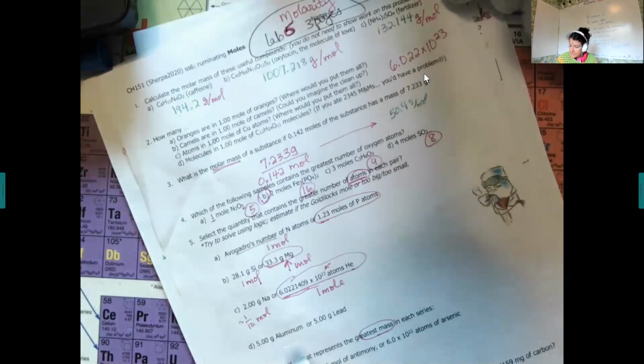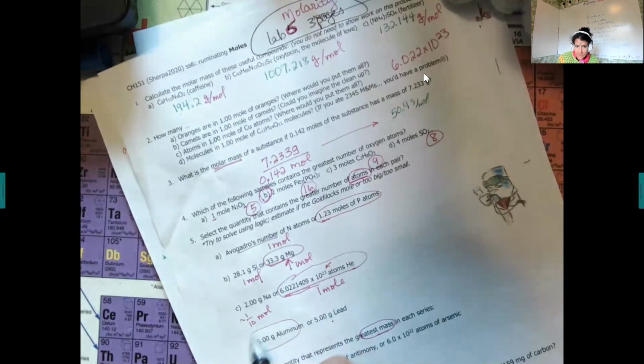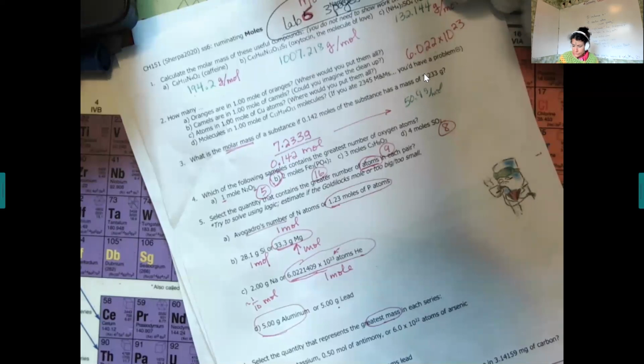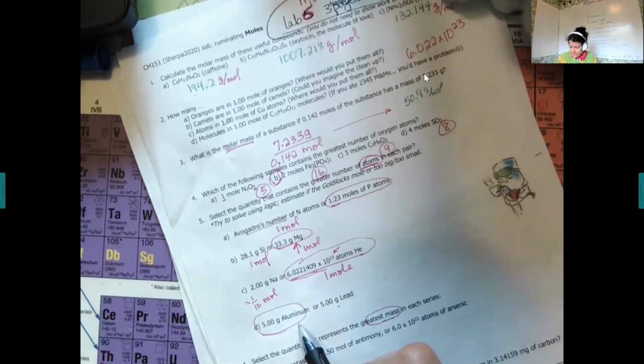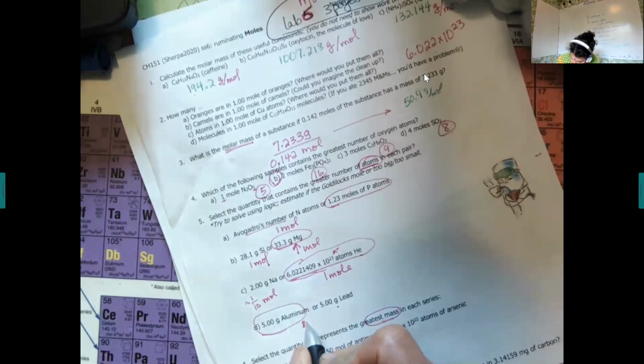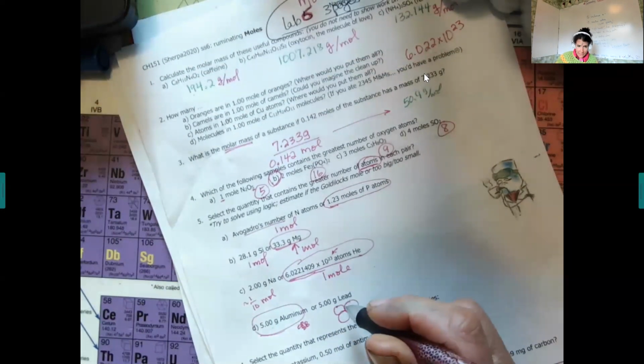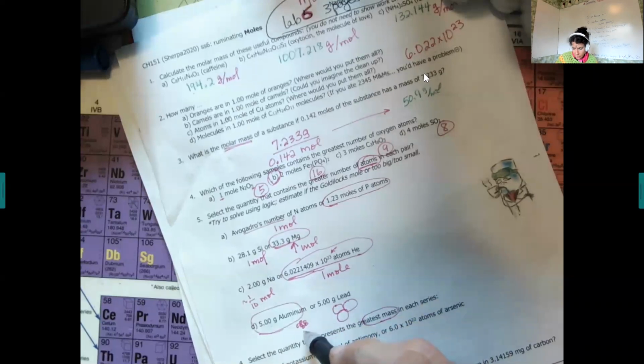All right, and then the last one, if they are the same mass, the smaller one, there's going to be more of. There's 2 ways to think of this. One is just thinking through logically. The aluminum is much smaller. They're really tiny atoms, because it's further up on the periodic table. Lead's way down here. Lead is big. They're large atoms. And so if you have 5 grams of each one, you're going to have a lot more of the aluminum.